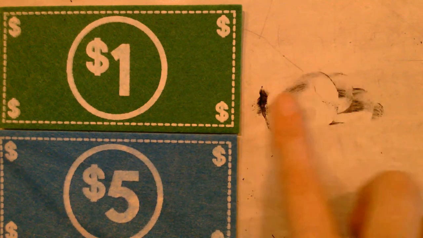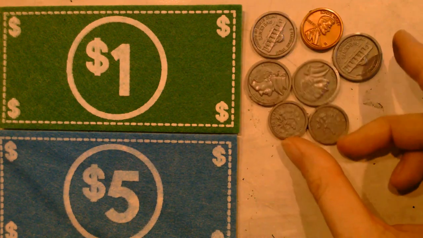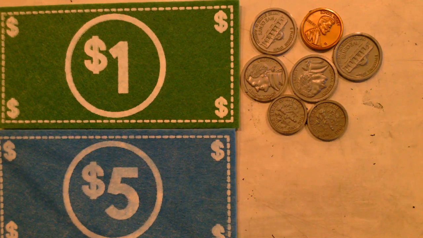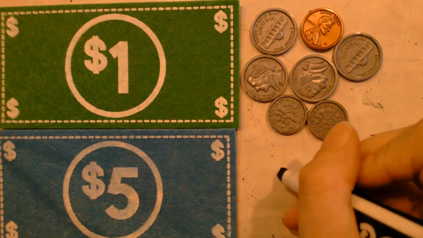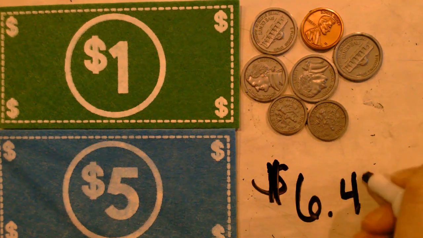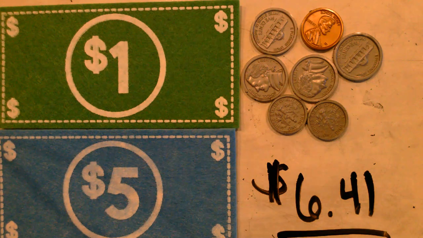Now, if I combine our dollars and our coins from before, write on your whiteboard, what's the total amount of money I have on mine? Pause the video to do that now. The total amount of money that we have on our whiteboard is $6.41. This is how it should be written on your whiteboards.